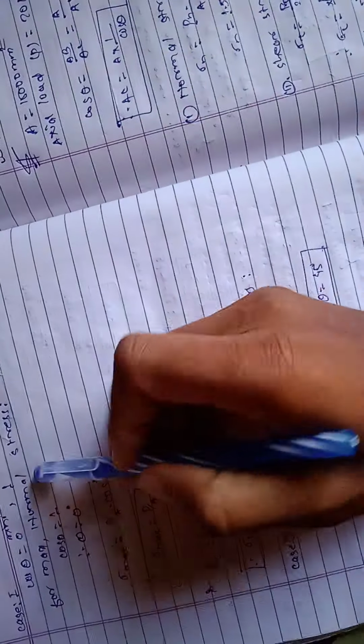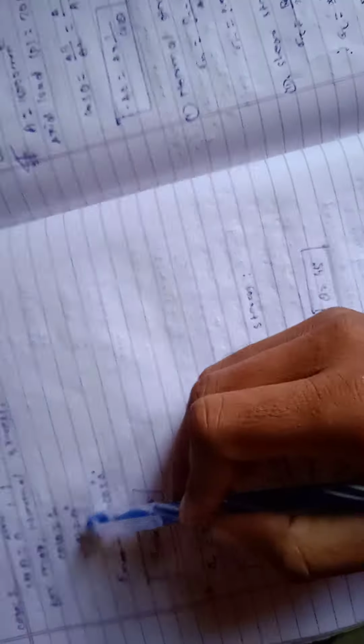What are the maximum and minimum values of cos theta? 1 is the maximum value of cos theta, and 0 is the minimum value. Here we are finding the maximum value, so we take 1.